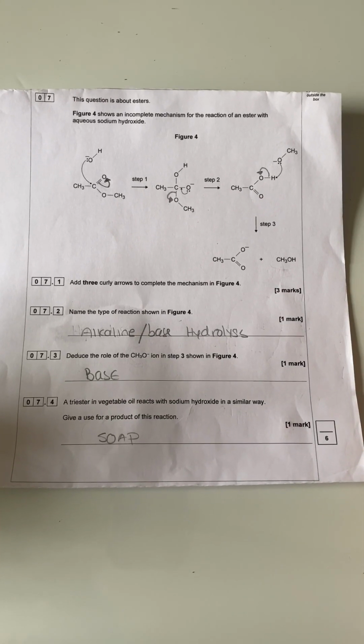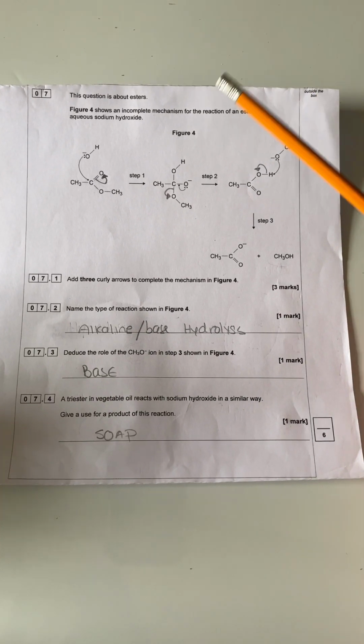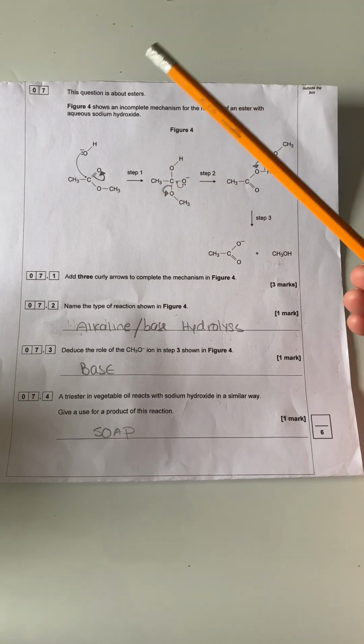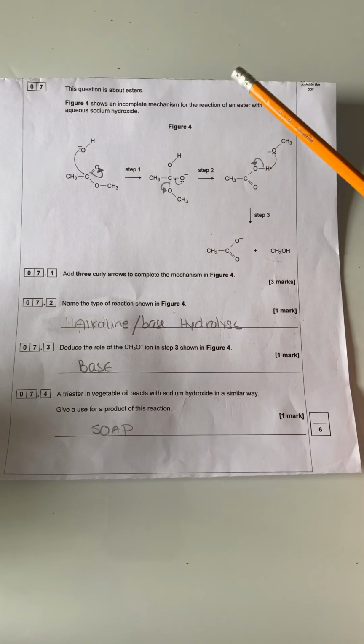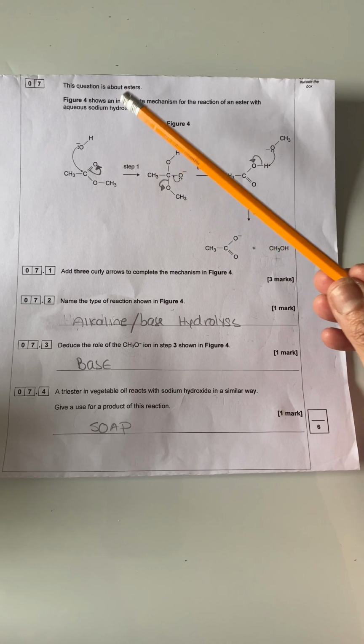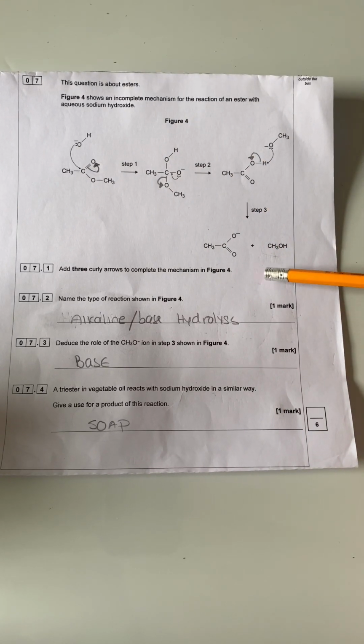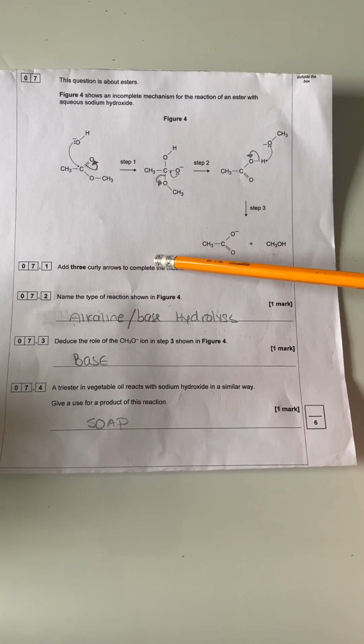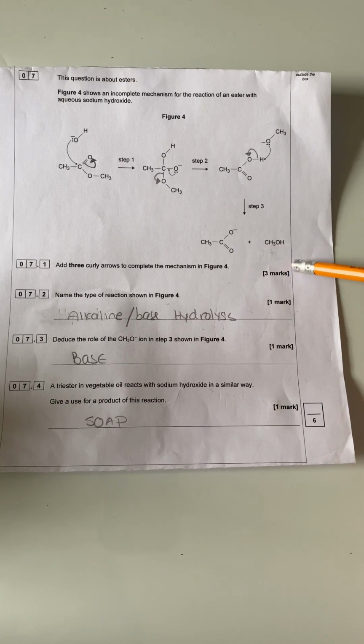Right, we're going to do question number 7 now. This question is about esters. Figure 1 shows an incomplete mechanism for the reaction of an ester with aqueous sodium hydroxide. Add 3 curly arrows to complete the mechanism. So that's 3 marks, 3 curly arrows.